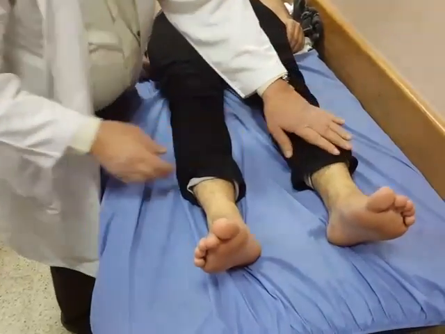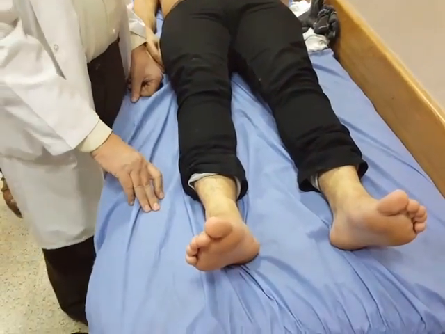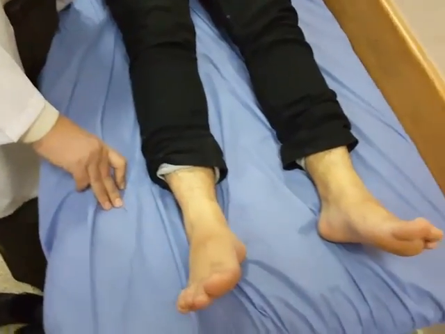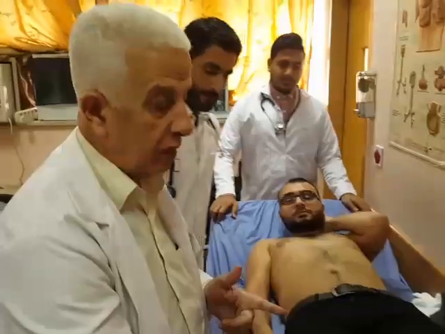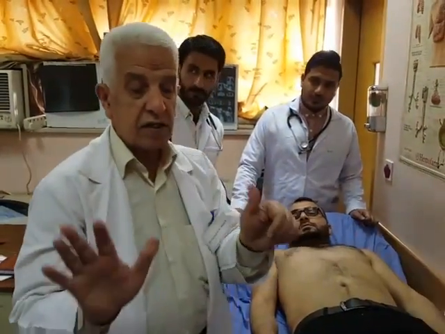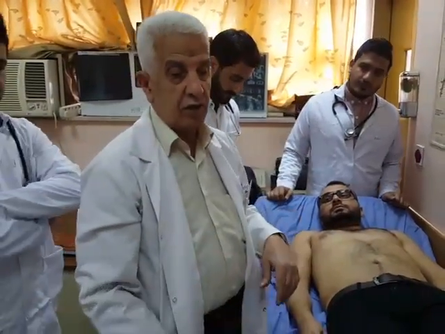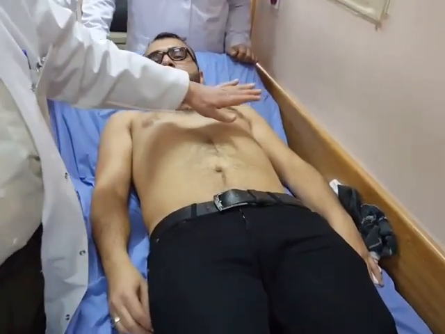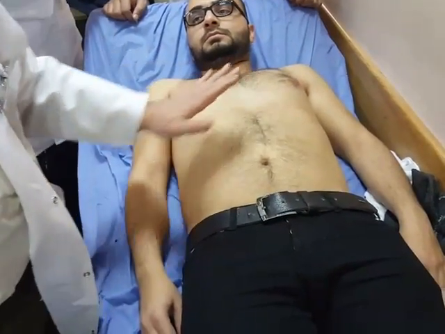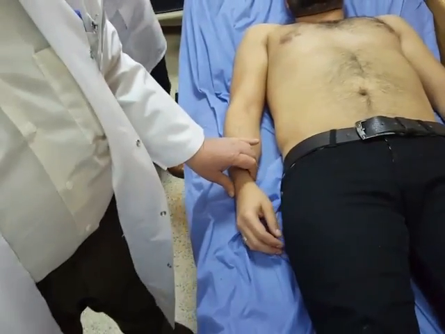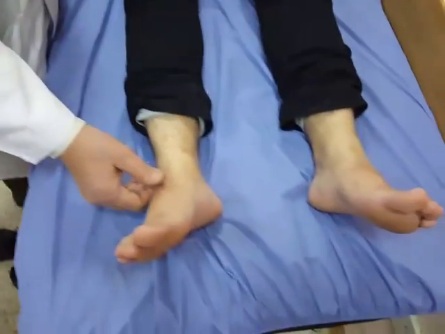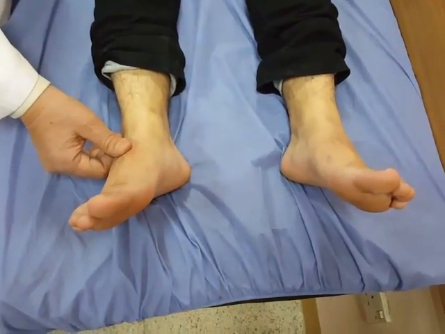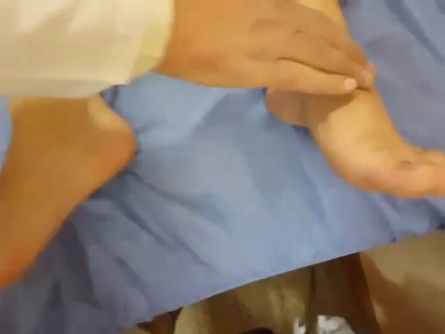Two things we look at in the feet as a part of palpation of the cardiovascular system. We said there are 6 things you should palpate in the cardiovascular system. 3 in the heart: apex beat, thrill, and parasternal heave. 3 outside the heart: the pulse and the peripheral pulsation. This is the peripheral pulsation. This is dorsalis pedis.